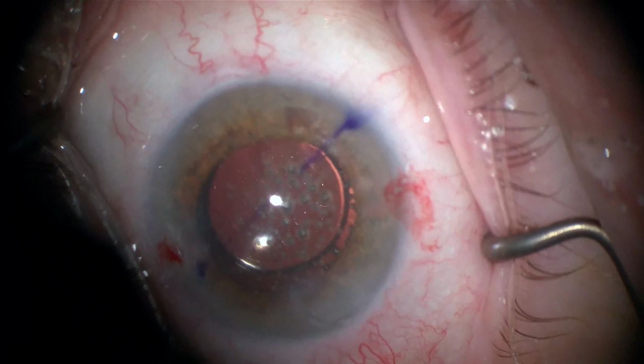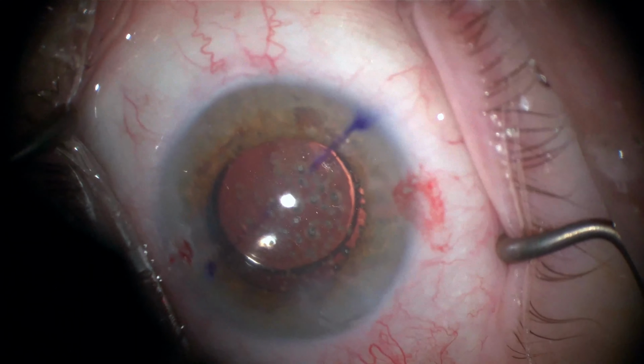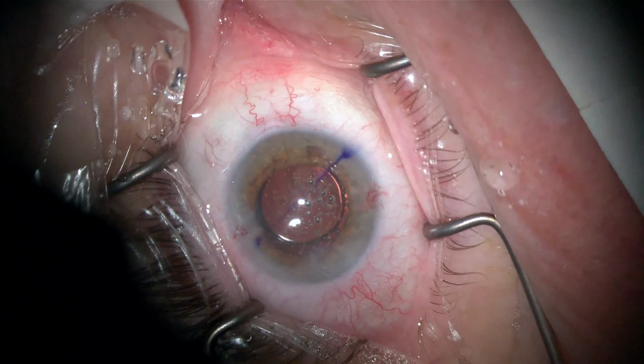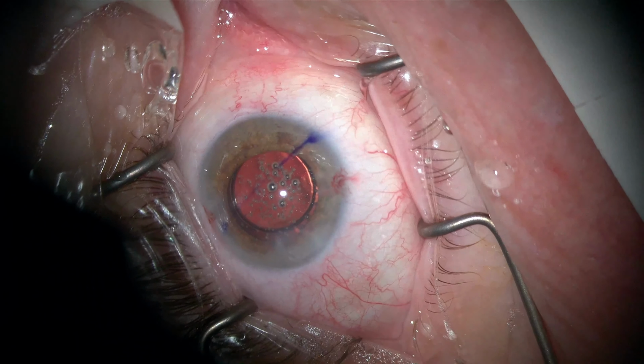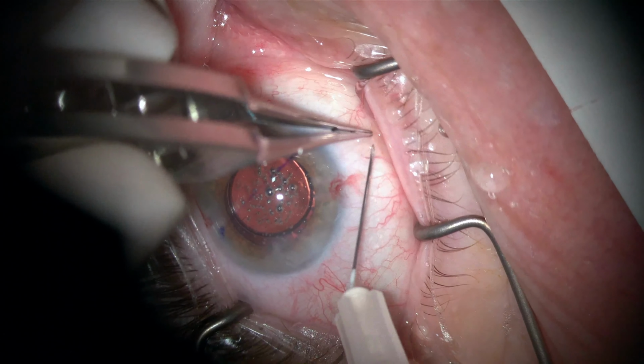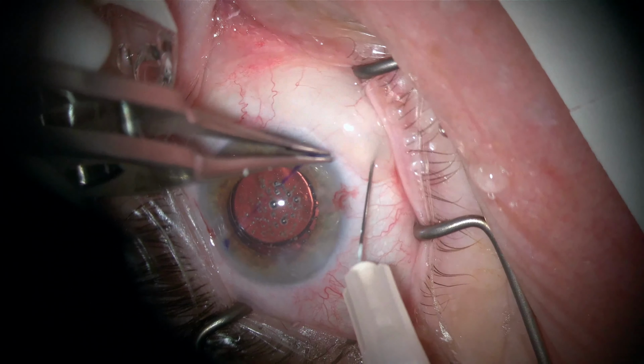And once I'm happy with that, I confirm the toric IOL position. Whenever there's some parallax, I like to make sure that the corneal line that I make is parallel to the toric axis markers, which in this case I was happy with the positioning.